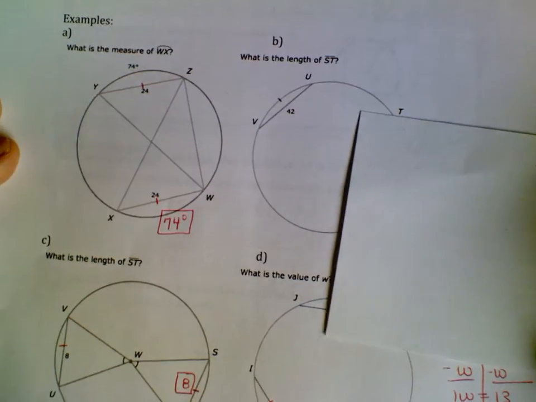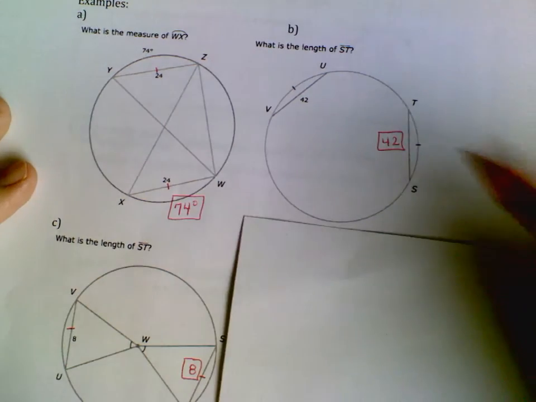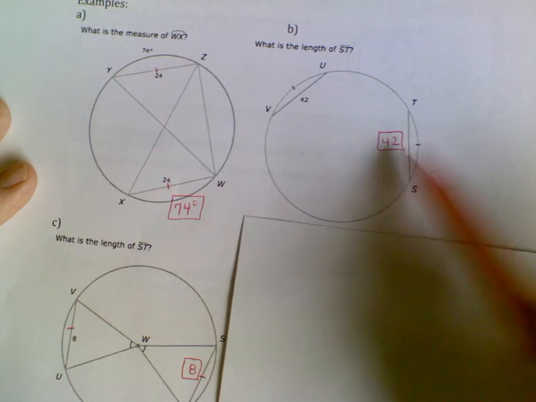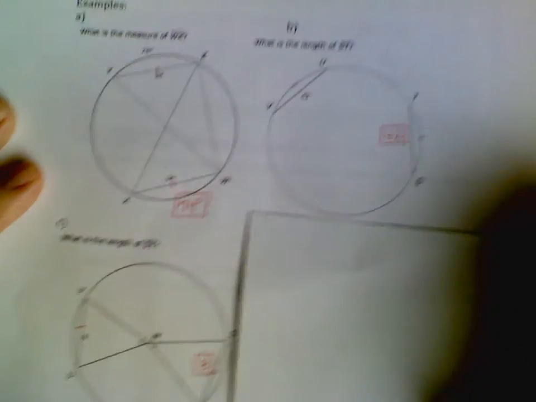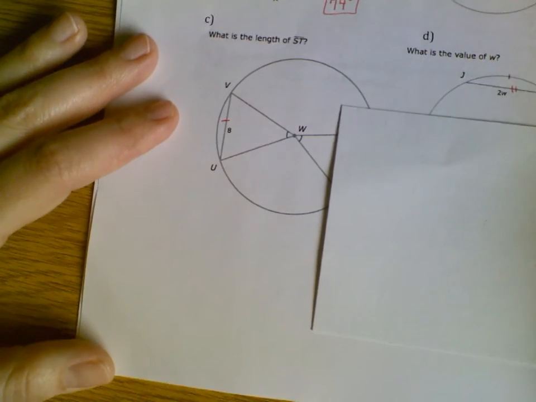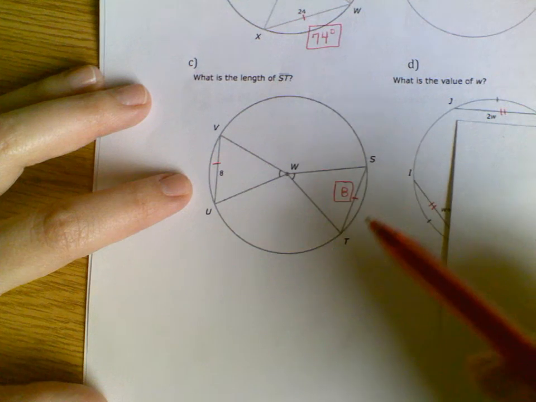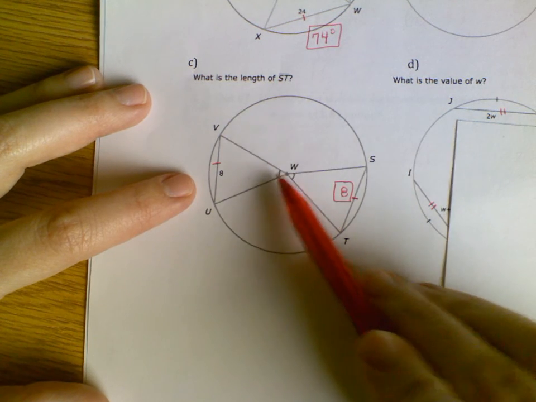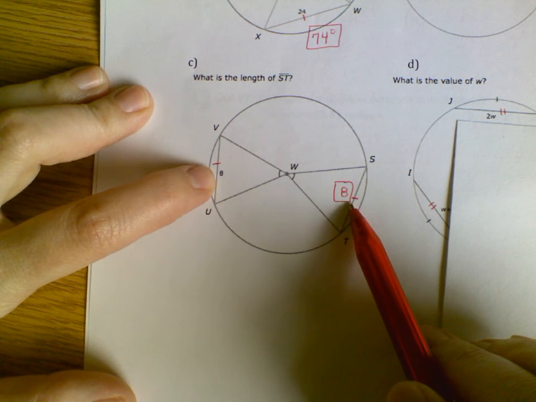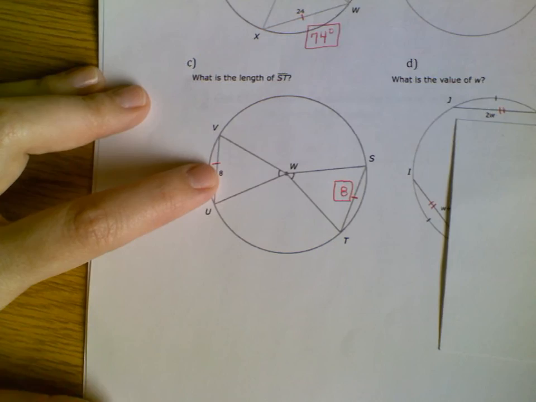So on letter B, it asks, what's the length of ST? Well, I know these two arc measurements are congruent, so then the two chords have to be congruent. So ST has to be 42. Now let's look down here at the bottom. What is the length of ST? Well, once again, it says these two central angles are congruent, so that means these two chords have to be congruent. So if this is 8, then ST also has to be 8.